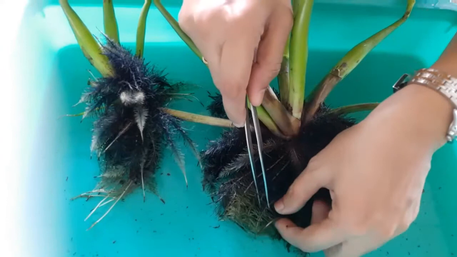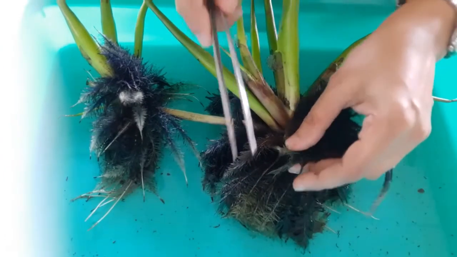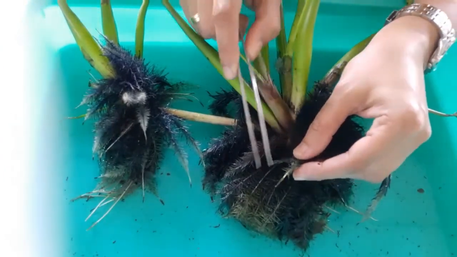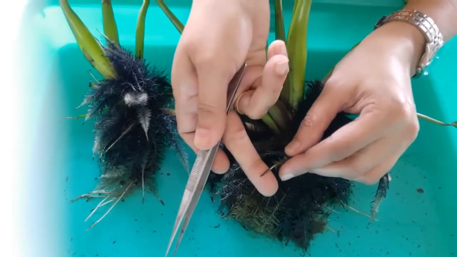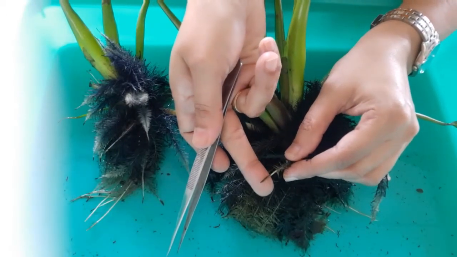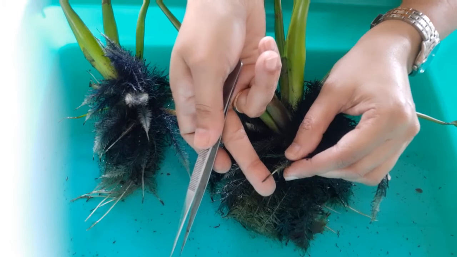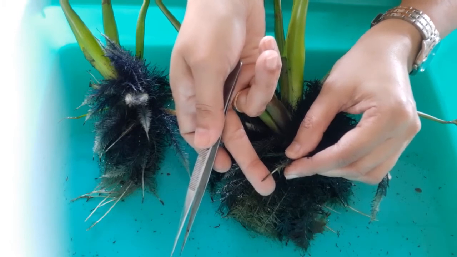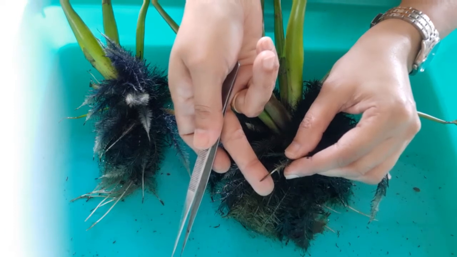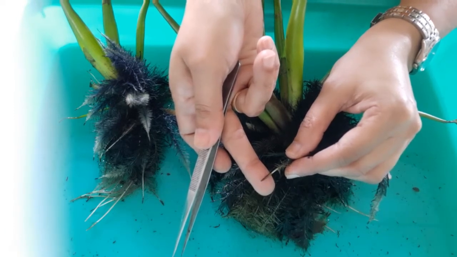The second aquatic adaptation in case of roots is presence of root pocket. Now here you can see this structure. So this structure is the root pocket which covers the root tip region, the meristematic region. Usually in land plants you get a root cap which protects the root tip region.